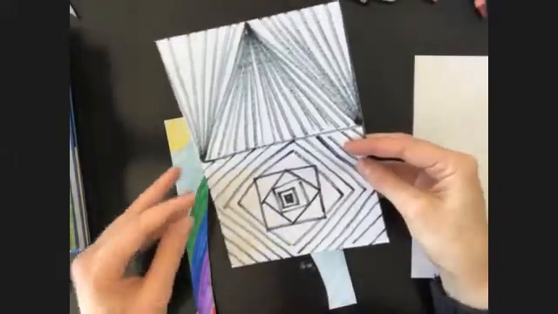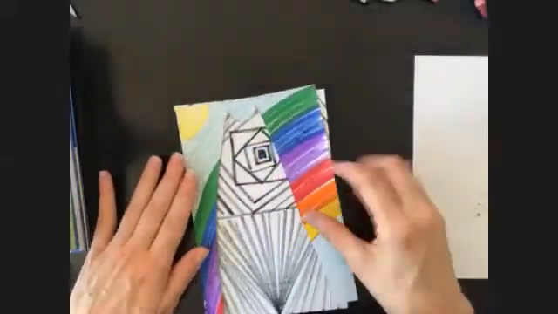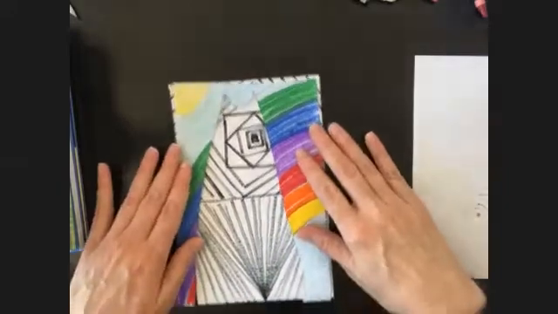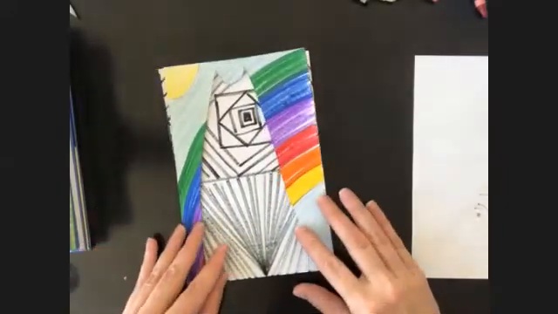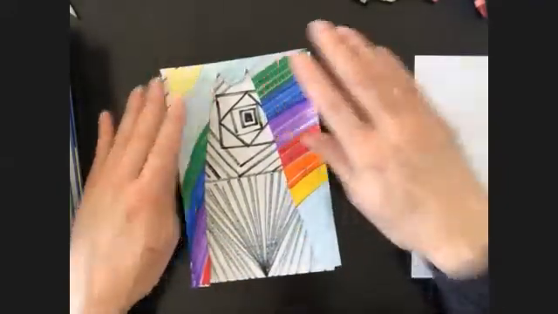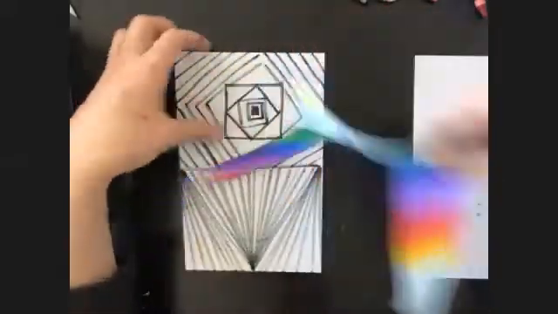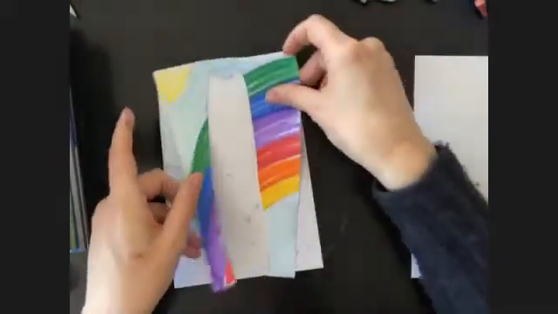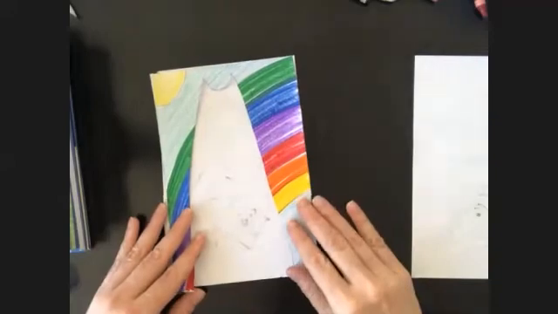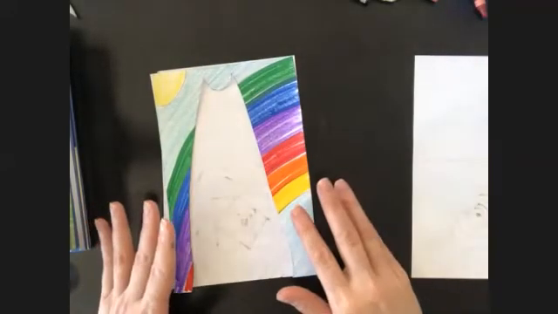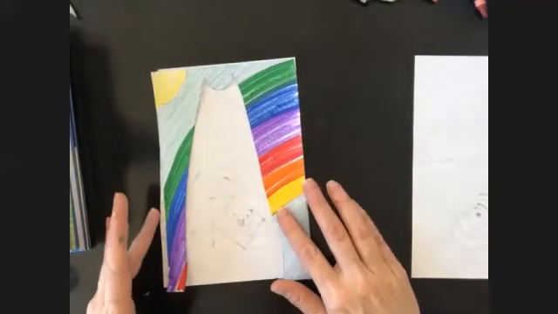Now, if you have an old piece of artwork, maybe from Optical Illusion Week, I pulled this one up, which is pretty cool. This is from something I did with 4th and 5th grade. You can go ahead and use it behind just to kind of make this kind of silly crazy. Or you could just turn it over.